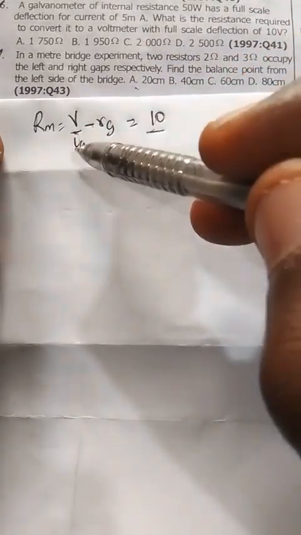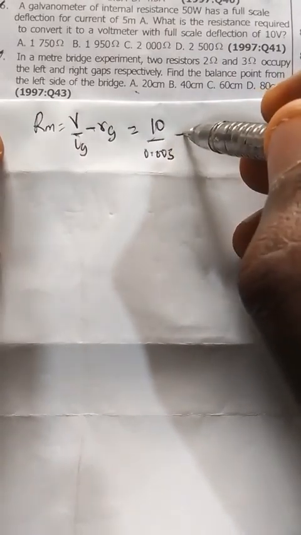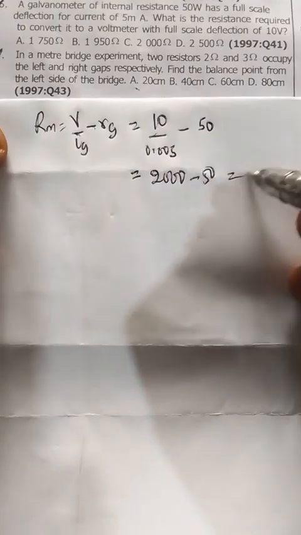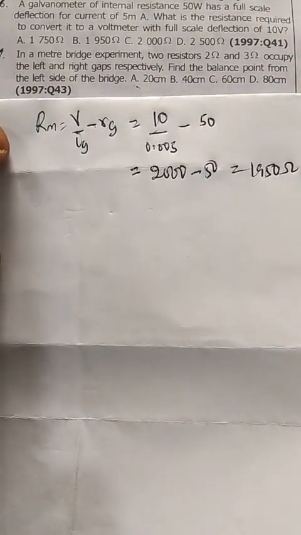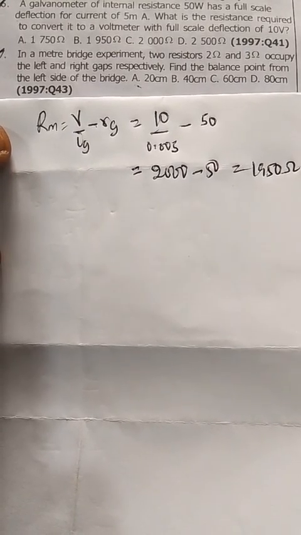So the V in the question is 10 volts. IG is 5 milliamperes, and milli is 10 raised to minus 3, so that will be 0.005 minus RG, which is 50 ohms. So if you divide 10 by 0.005, you get 2000 ohms minus 50 ohms, and that will be 1950 ohms, which is option B.